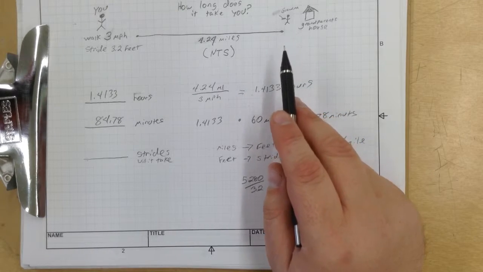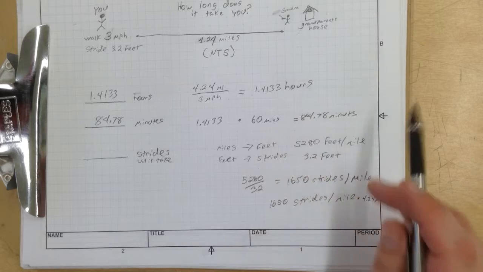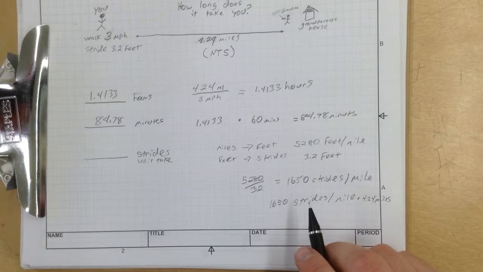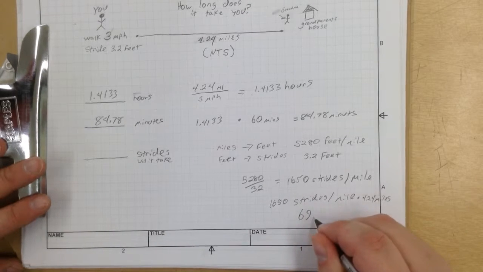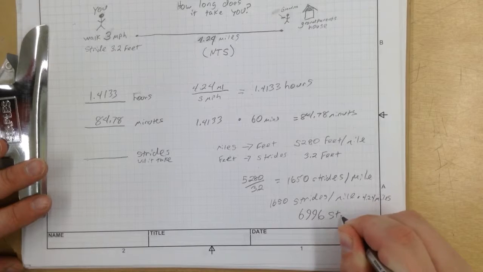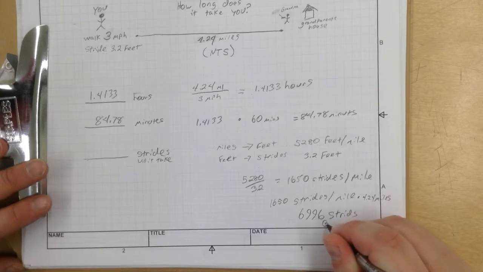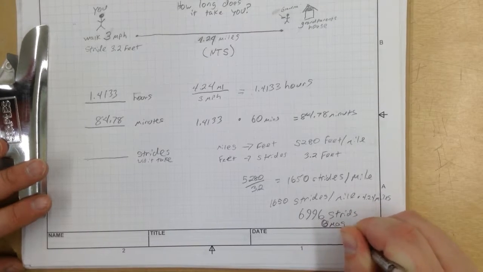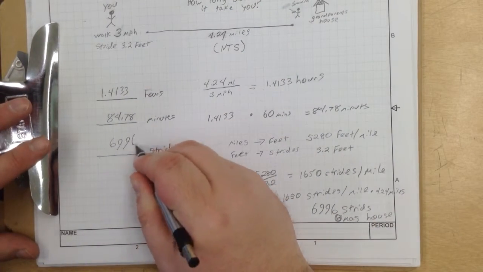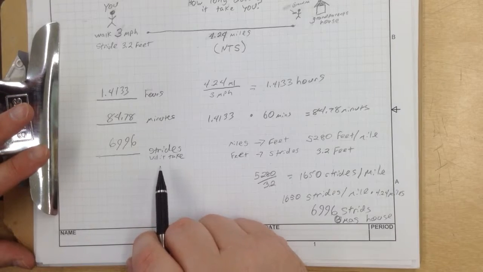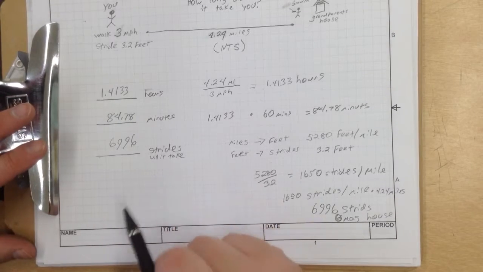And if you give me just a moment to bring up my calculator, 1650 times 4.24 equals 6,996 strides to Grandma's house. So it is 6,996 strides, or steps basically, to Grandma's house.